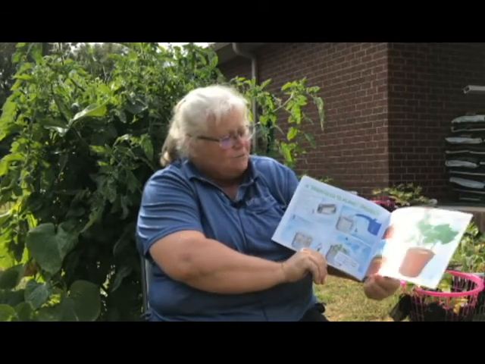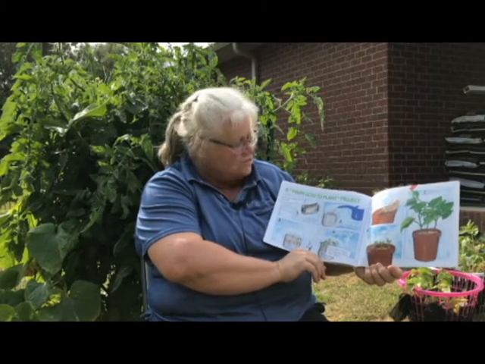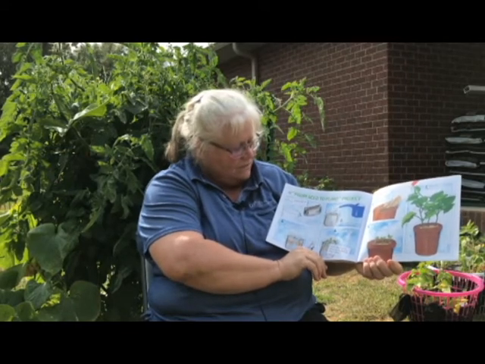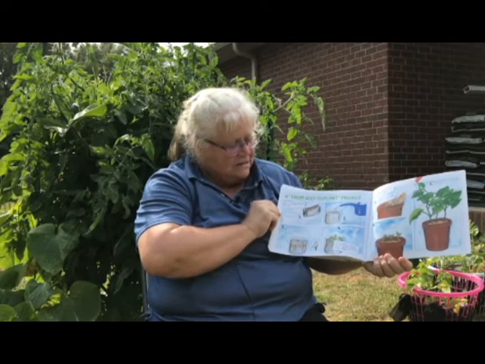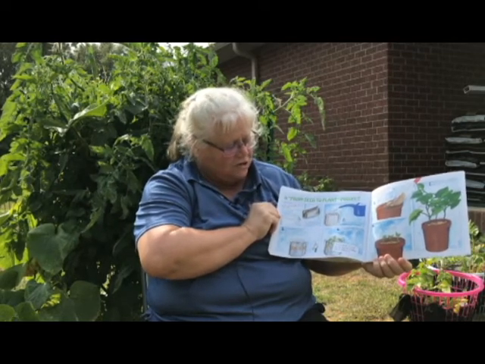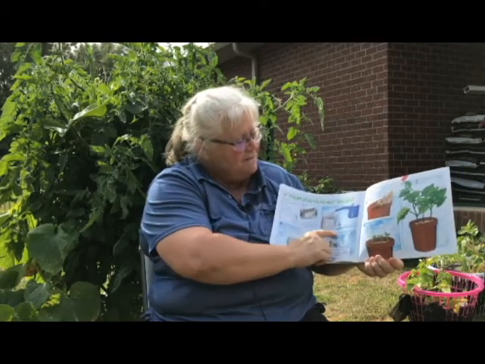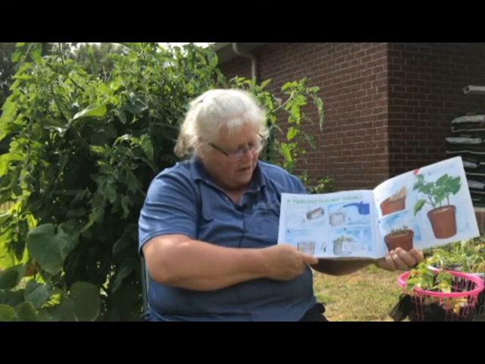So in this book, it gives you instructions on how to do a project of sprouting a seed to a plant. Find a clean glass jar. Take a piece of black construction paper and roll it up. Slide the paper inside the jar and fill the jar with water.